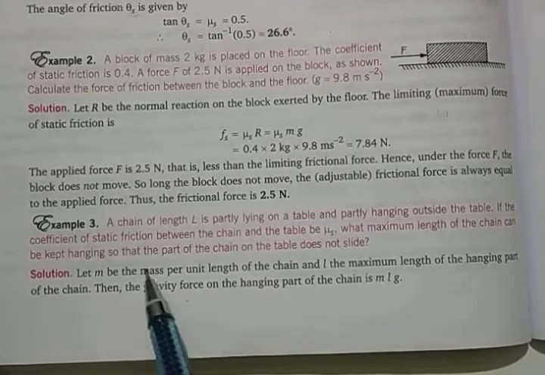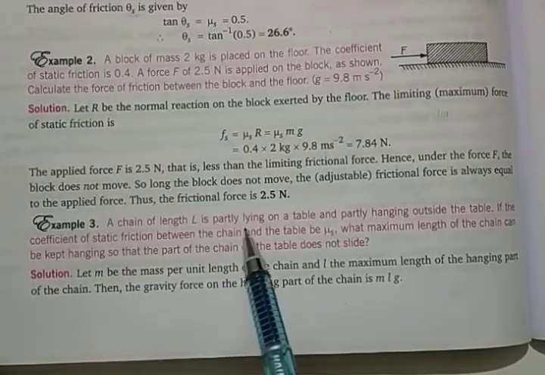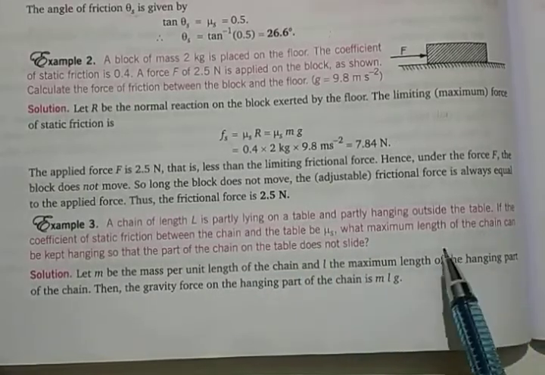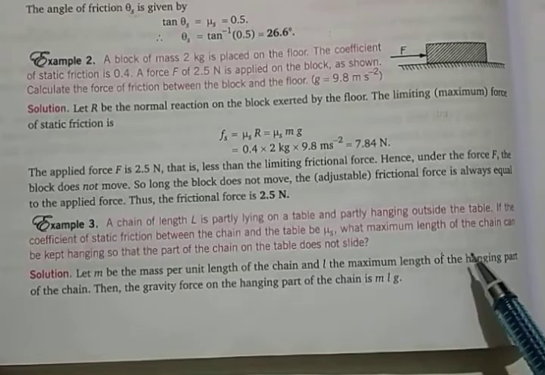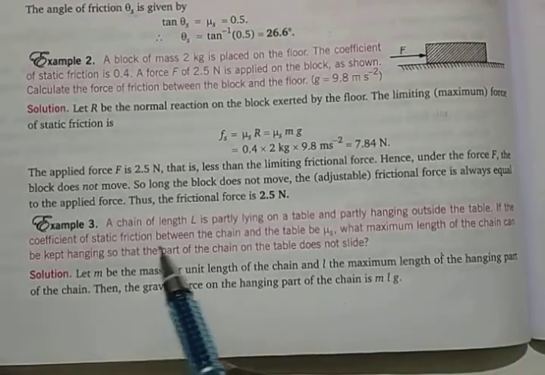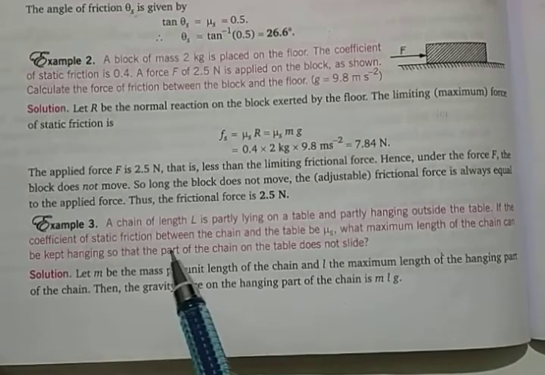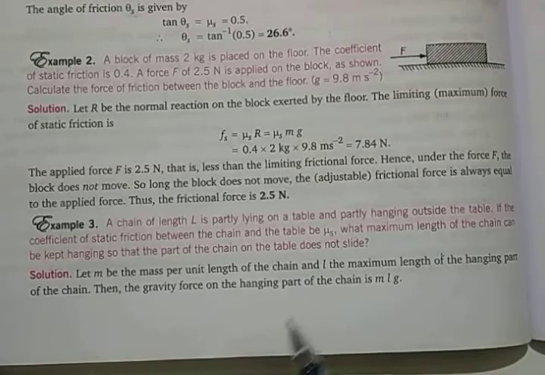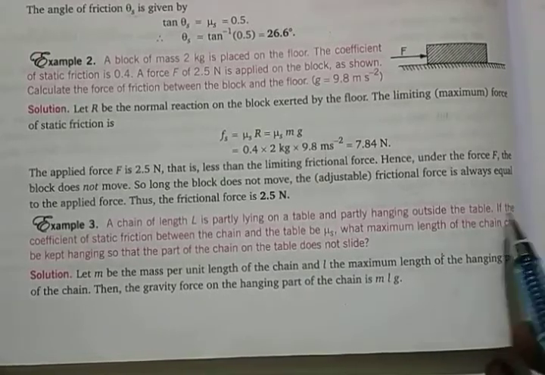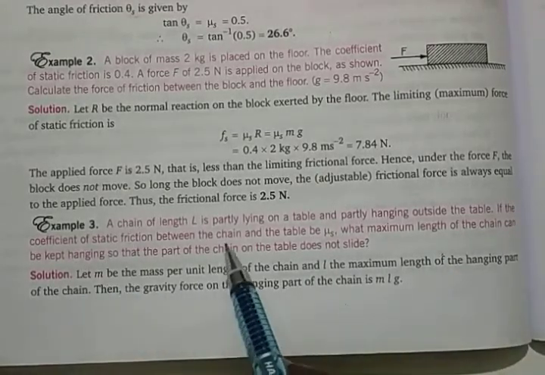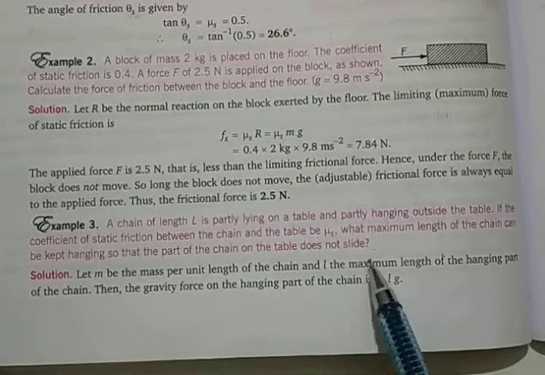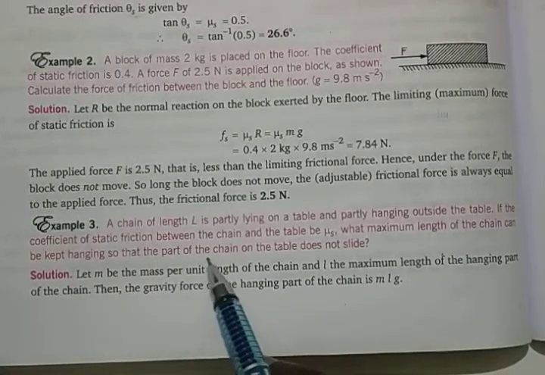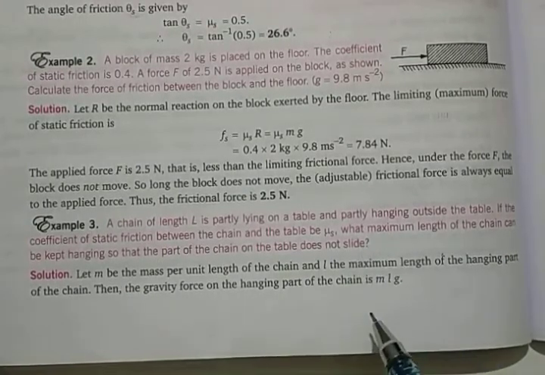Quite simple. A chain of length capital L is partially lying on a table and partially hanging outside the table. Try to imagine this one. Can you draw a diagram for this? A long chain is there. Some part is lying on the table, and the rest of the part is hanging down outside the table. If the coefficient of friction between the chain and the table is mu s, what maximum length of the chain can be kept hanging so that the part of the chain on the table does not slide?